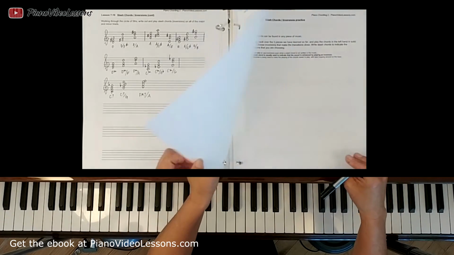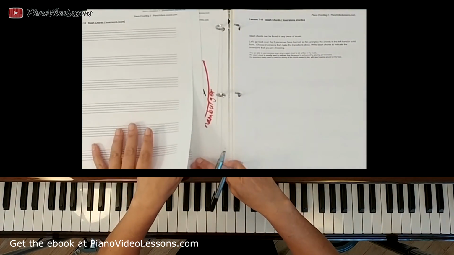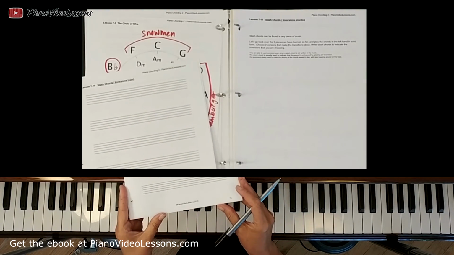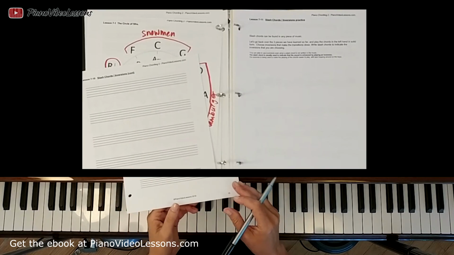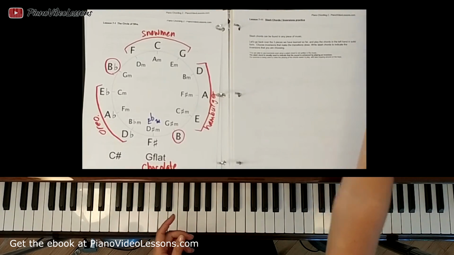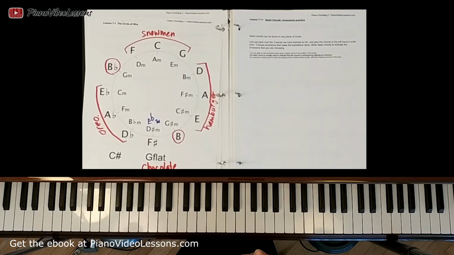So in lesson number 11, we're going to review back over some of our previous pieces, and we're going to create slash chord arrangements in the harmony to make the left hand easier to reach. So come on back and join me in lesson number 11.